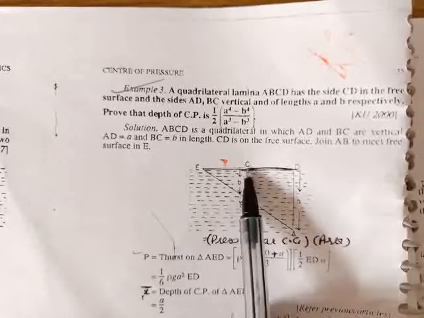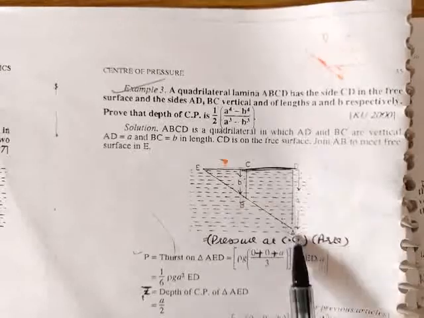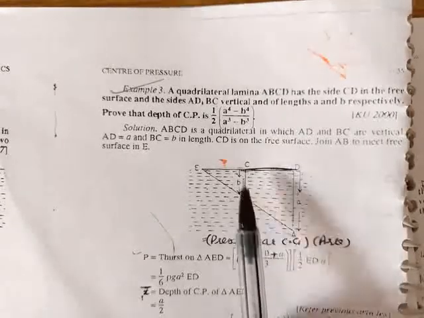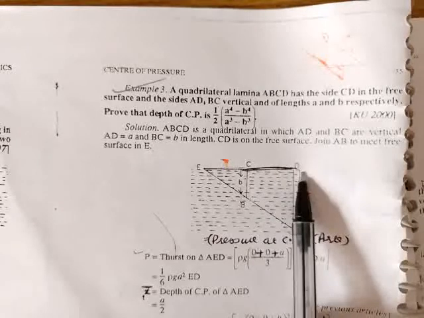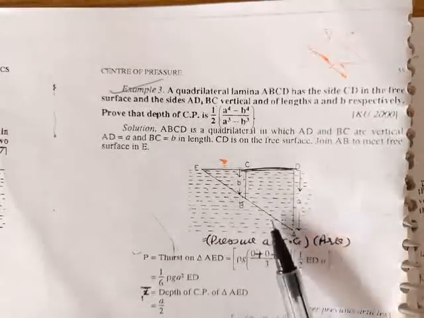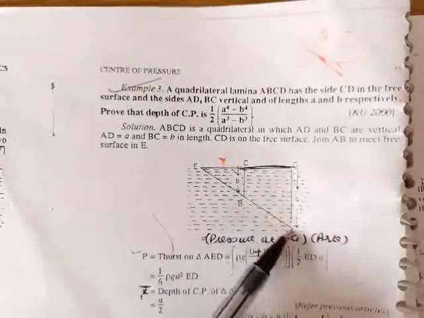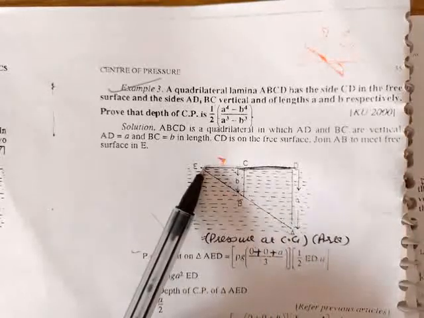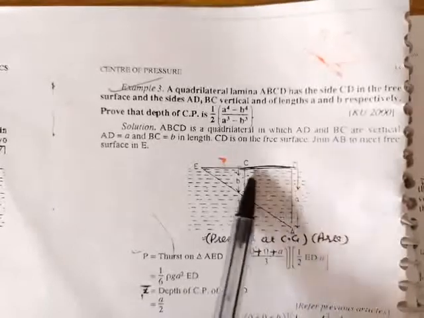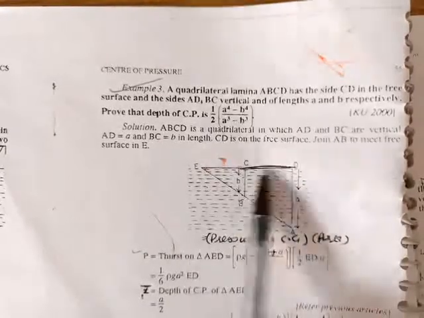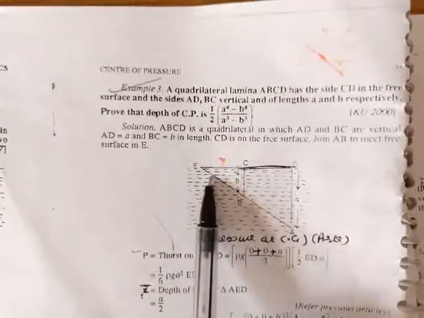So let us take this quadrilateral area ABCD having the sides AD and BC vertical. This length is A, length BC is B, side CD in the free surface. To find its depth of center of pressure, we are to find the thrusts on some standard figures. So let us extend the line AB till the point E, so that the line DC is extended up to E. So we get a triangular area ADE.